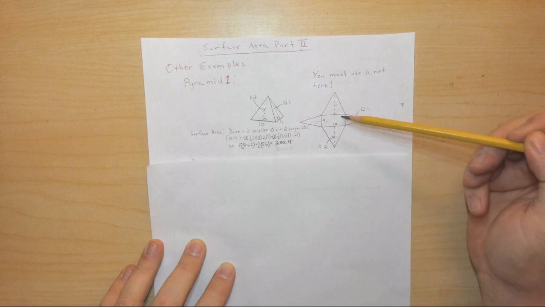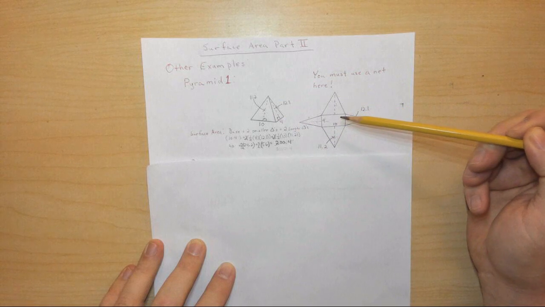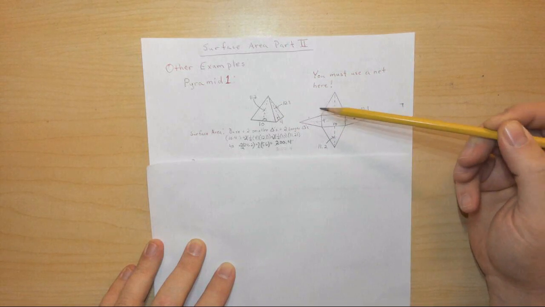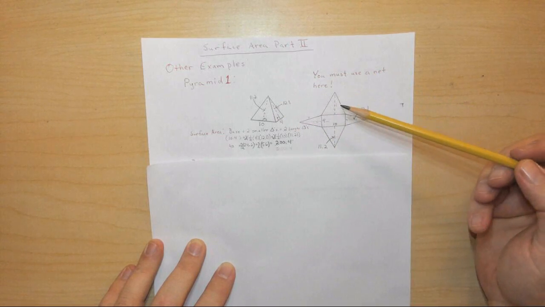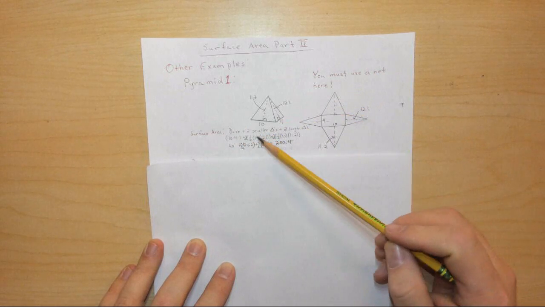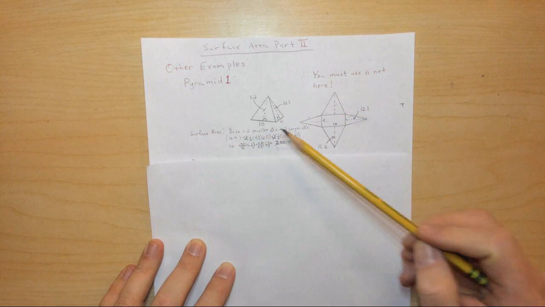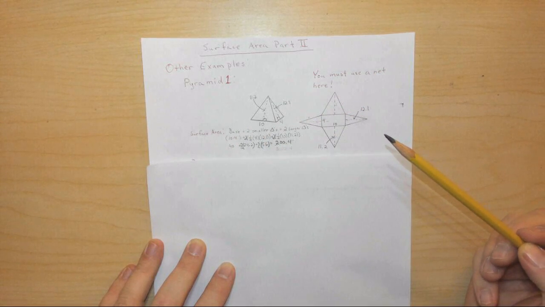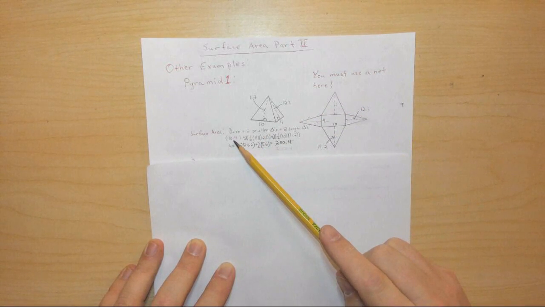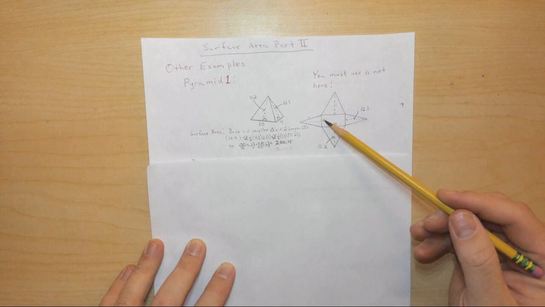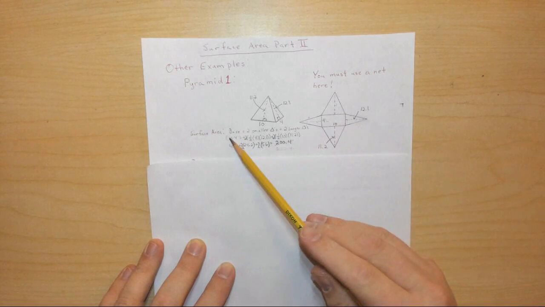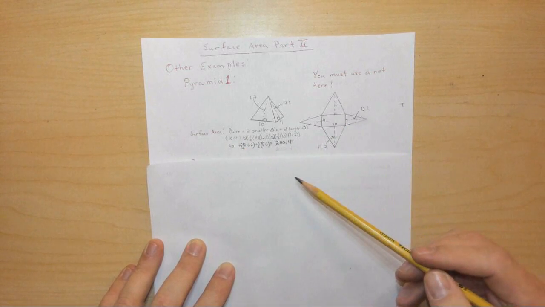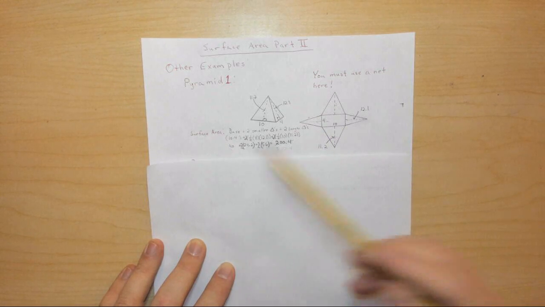So essentially what I have to do is find the areas of all the nets as we've done before, and we can do that by finding the base and the area of the two smaller triangles and then the area of the two larger triangles. So the base is essentially 4 times 10 because it's just a rectangle, which gives us 40.